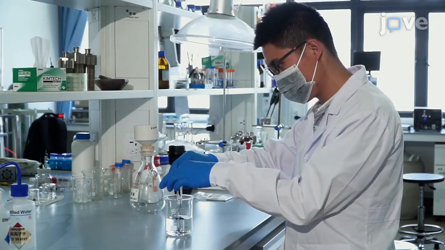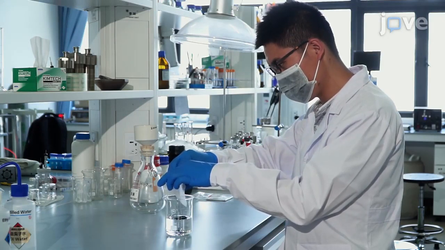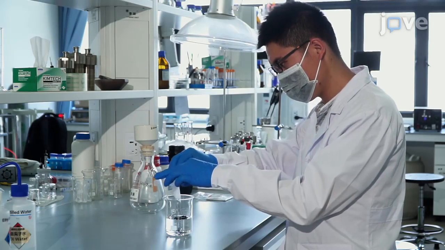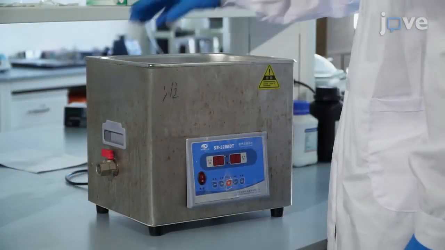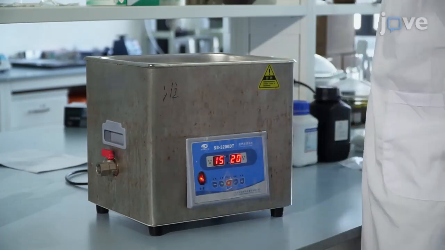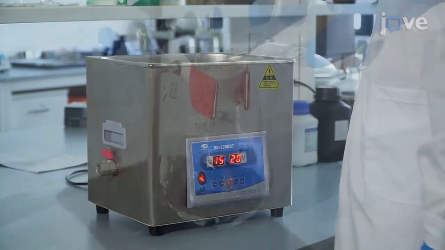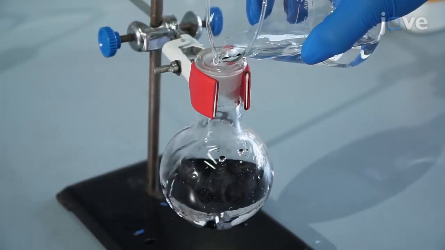First, immerse 1 gram of carbon nanotubes, or CNTs, in 50 milliliters of nitric acid in a 100 milliliter beaker. Sonicate the solution at 25 degrees Celsius for 1.5 hours to remove surface impurities and to enhance the anchoring effect of the catalyst. Then transfer the solution to a 100 milliliter round bottom flask.